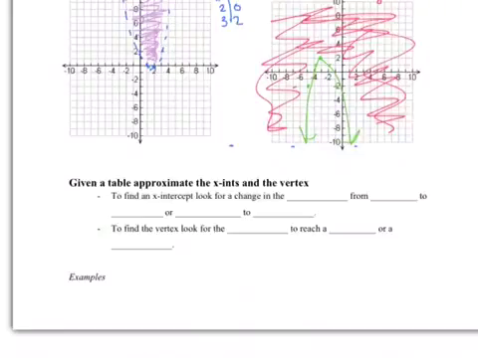So remember, for an x-intercept, that means it's hitting the x-axis somewhere. And what you're going to have is a change in the y-coordinate from negative to positive or from positive to negative. For the vertex, you're also going to look for the y-coordinate, and you're going to look for it to reach a max or a min.